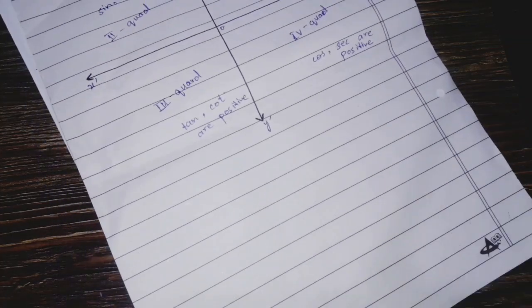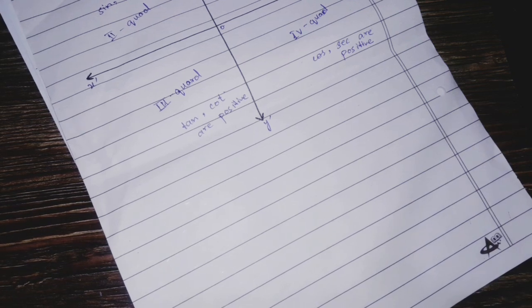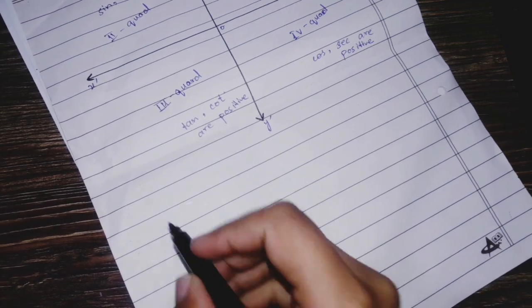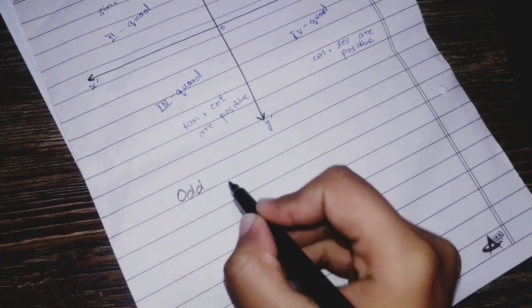Now we will see which trigonometric functions are even and which are odd. Some trigonometric functions are even and some are odd.